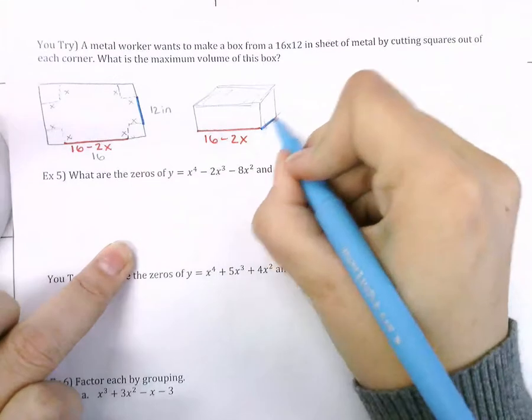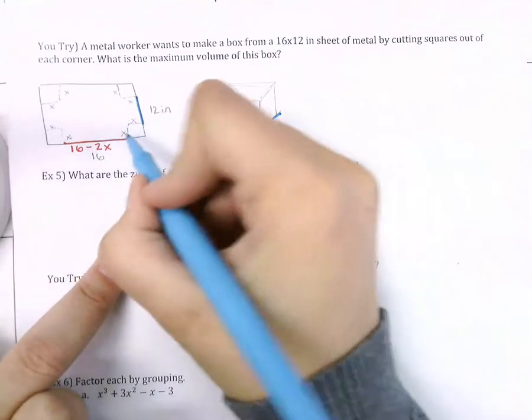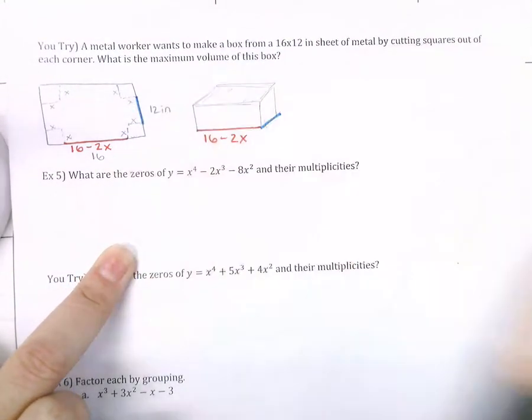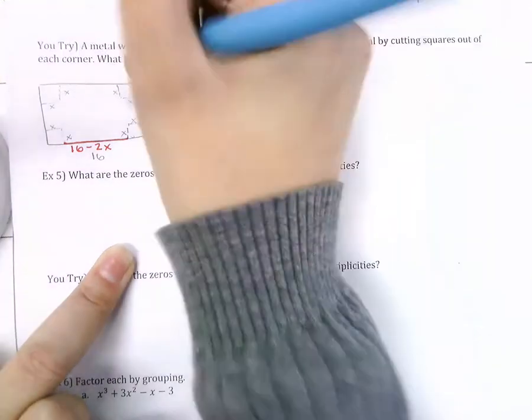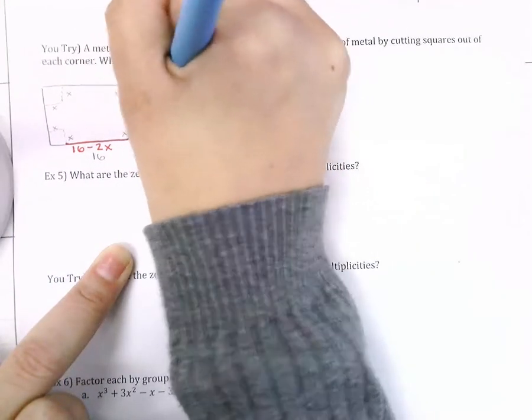This is the length of my box. And I also cut little squares out of this, yeah? How many squares did I cut? 2. So this is going to be 12 minus 2x.